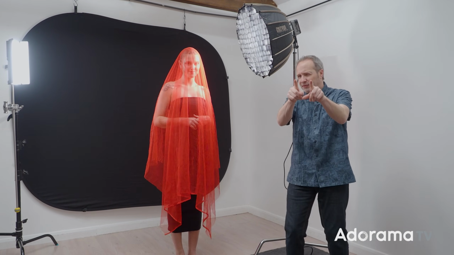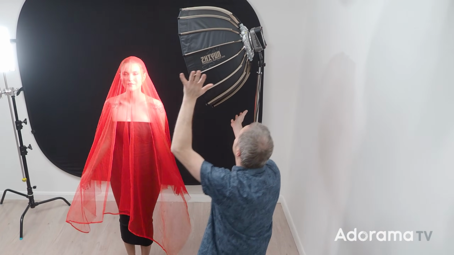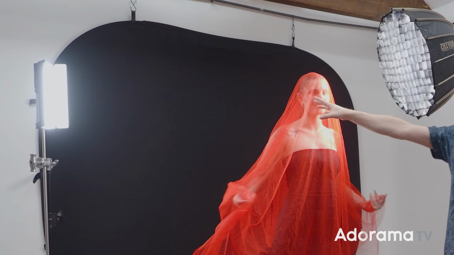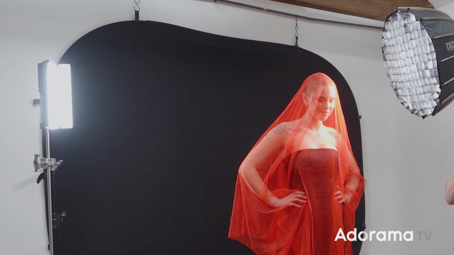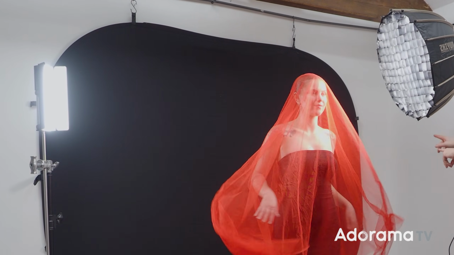This is the setup. I've got the amazing Chloe with some red fabric over the top of her. Now she's being lit by two lights. I've got a key light up here, which is an LED continuous light, and behind I've got a second LED acting as a separation light, and it's separating Chloe out from the black background.